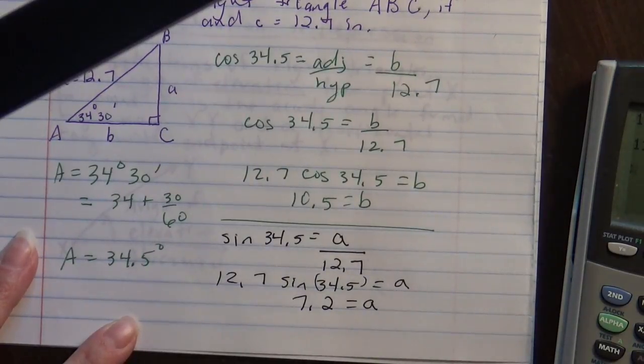And as far as finding angle B, you can do it using your trig functions, but you can also just do it using basic geometry knowledge.